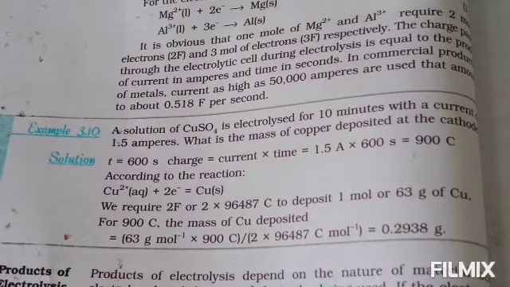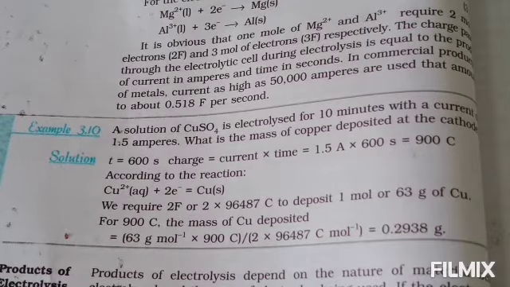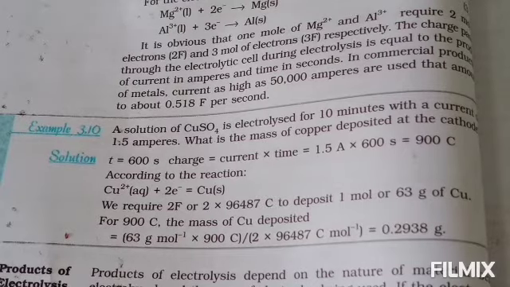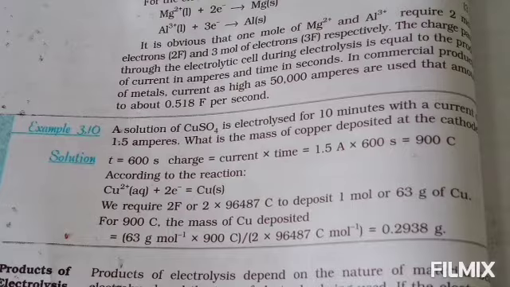So if it is 1 coulomb, then the amount of copper deposited should be 63 divided by 2 into 96487. If it is 900 coulombs of charge, then the amount of copper deposited should be 63 into 900 coulombs divided by 2 into 96487.